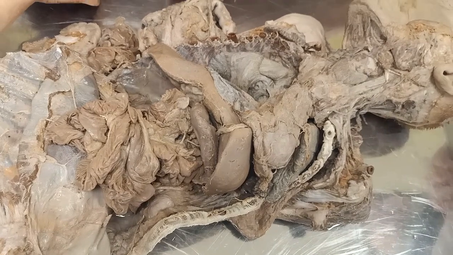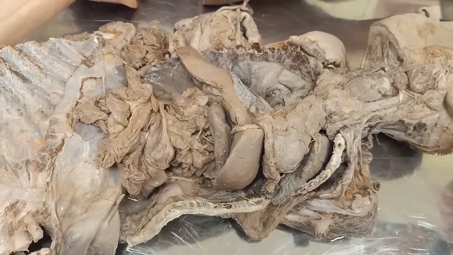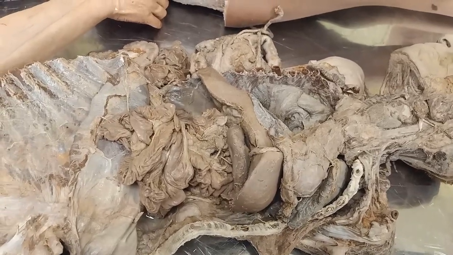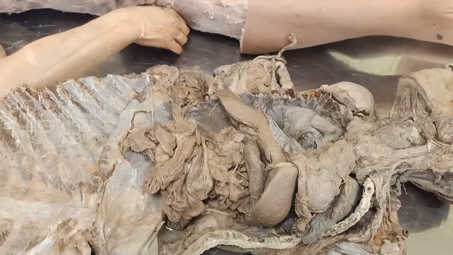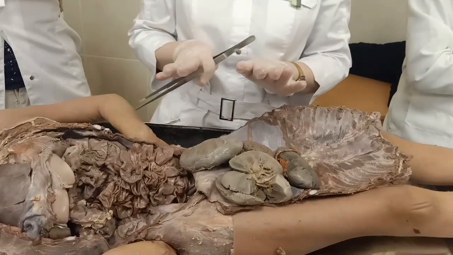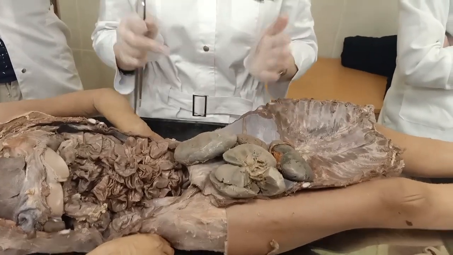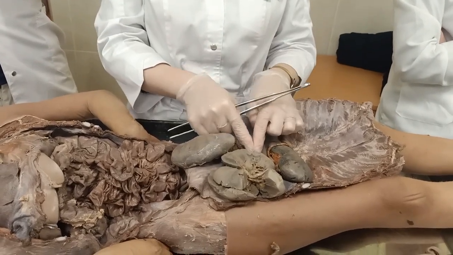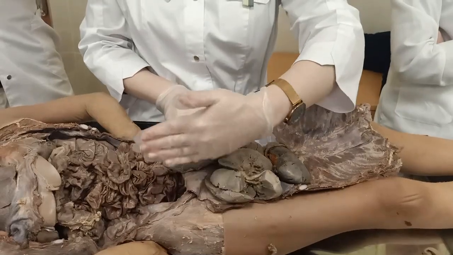Then retrorenal fascia covers posterior surfaces of each kidney, and it joins medially to the lateral margins of lumbar vertebrae. So these two layers, pre-renal and retrorenal fascia, join superiorly, and superiorly they also cover adrenal gland, yes, and then join also laterally.